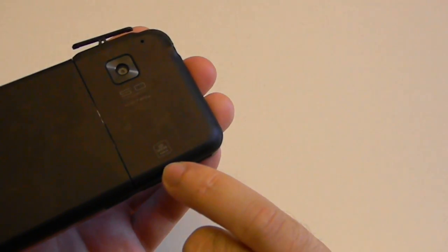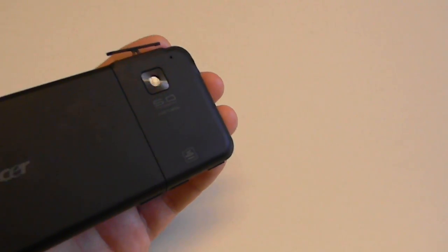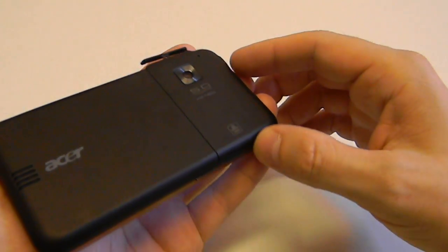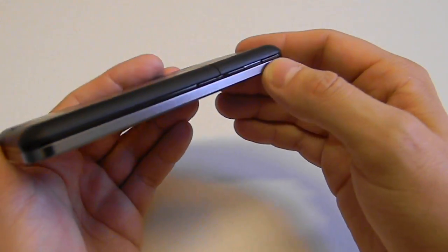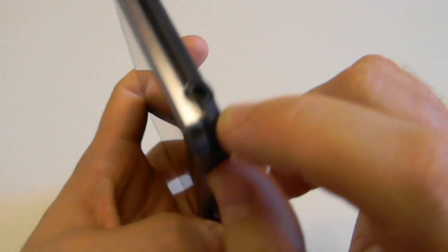There is also Dolby Mobile, a standard to have the Dolby sound on the phone. Button to turn on and off the phone, but also to unlock and lock it. Balance of the volume. On the top we have the 3.5 millimeter jack.